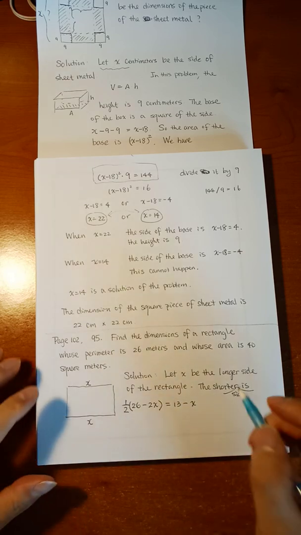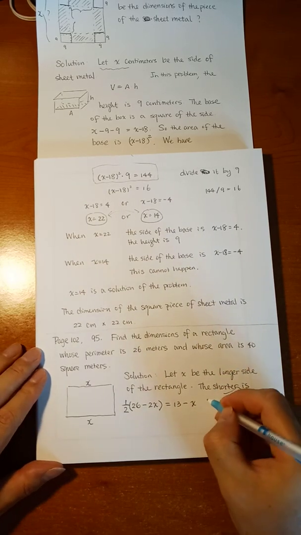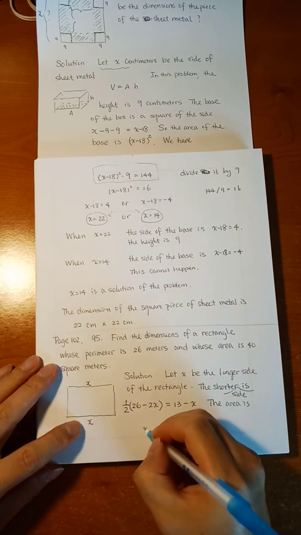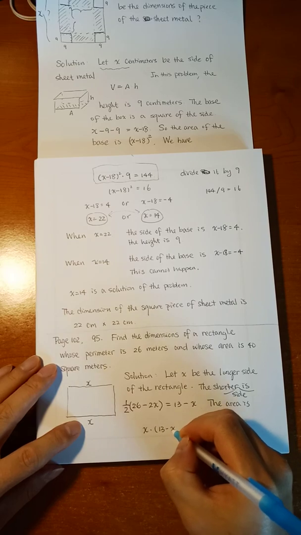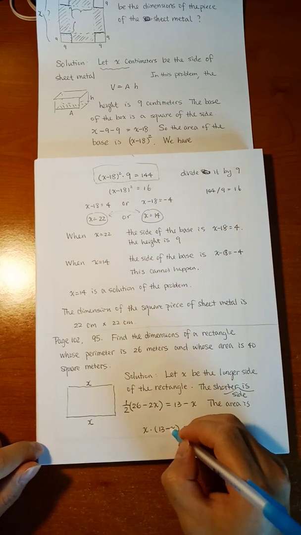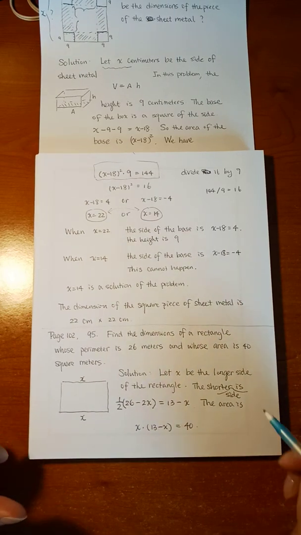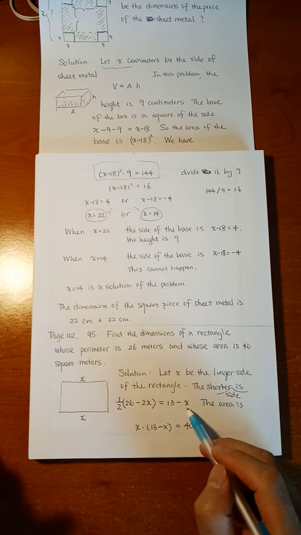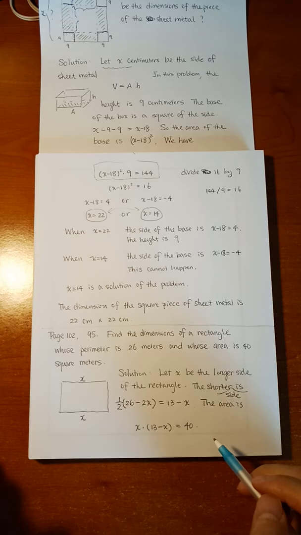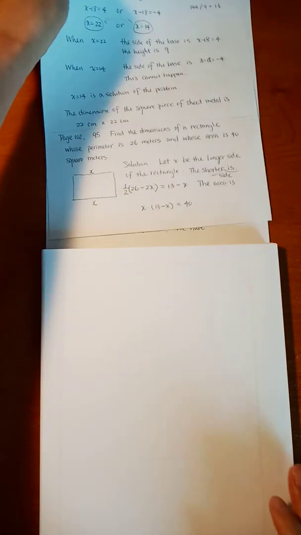Correct? Okay, so you have the longer side, you have the shorter side, and you can compute the area. The area is one side, base, times the other side, height. It should be 40 square meters. Okay, so this is the equation we are interested in. Do you understand how I got this 13 minus x and the equation x times 13 minus x equal to 40? Okay, good.